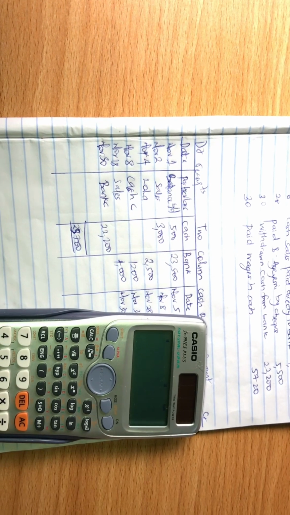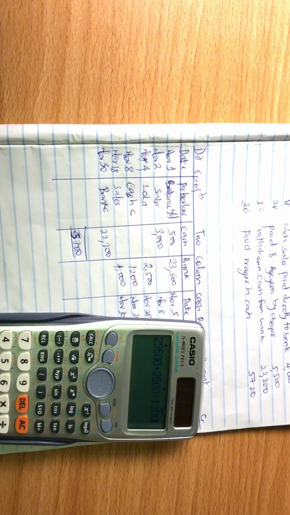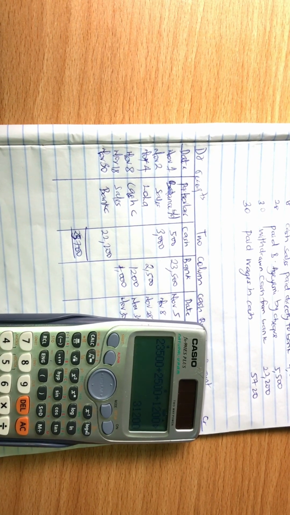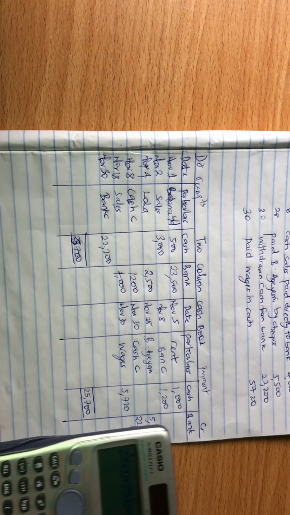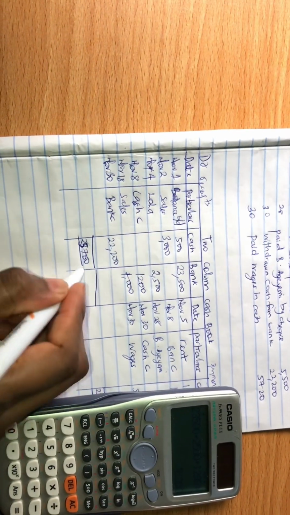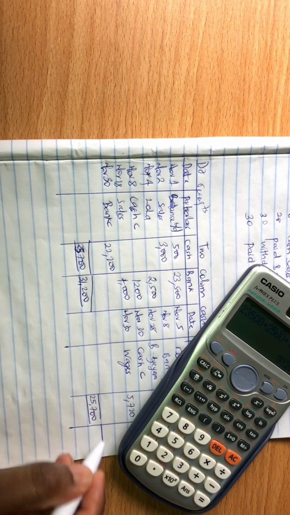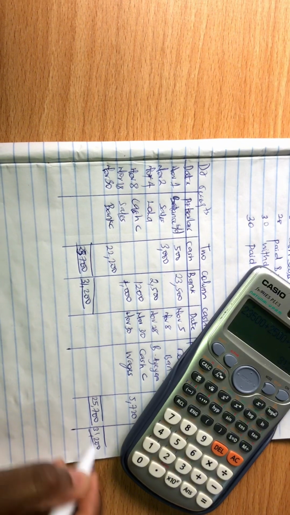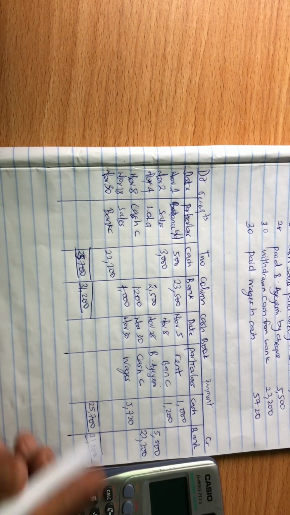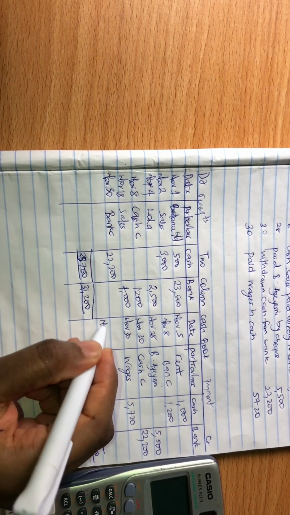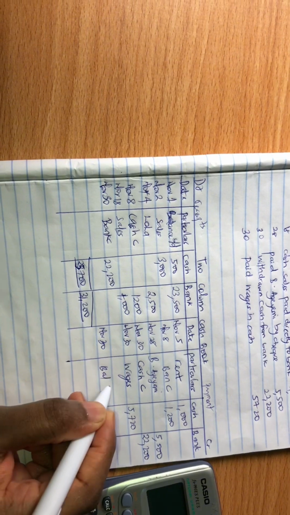On the debit side of bank, we have 23,500 plus 2,500 plus 1,200 plus 4,000. We have 31,200, and it's higher than this side, so it's going to be the balancing figure. So the difference is going to be on November 30th, balance carried down.